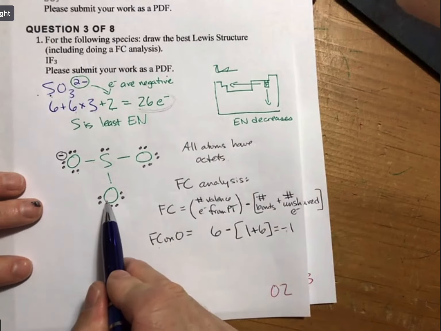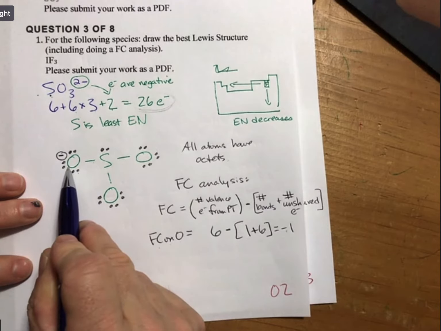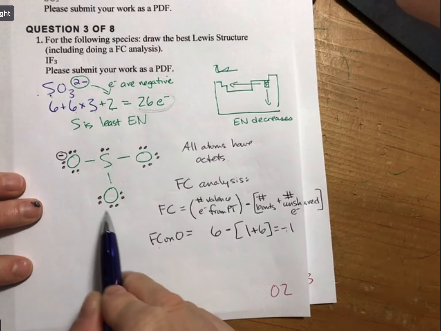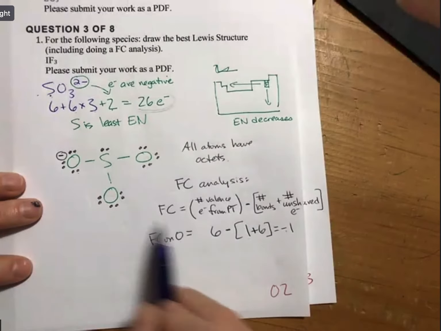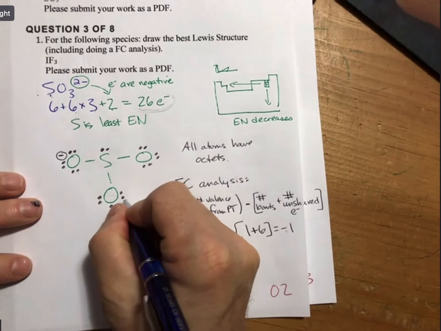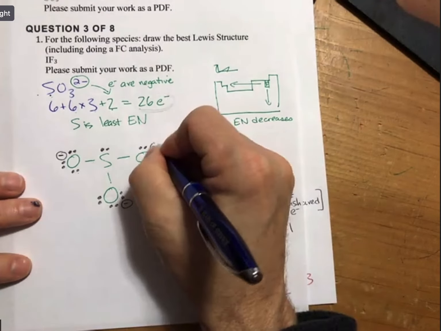You can see this oxygen down here is exactly the same as the one here as far as formal charge goes, because it has one bond, and 1, 2, 3, 4, 5, 6 unshared electrons. So its formal charge will be minus 1 as well. And we have another minus 1 formal charge over here.